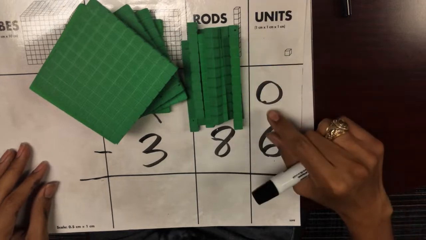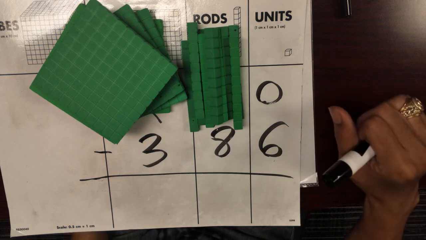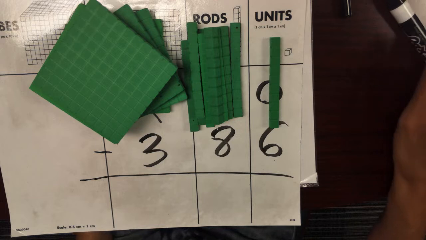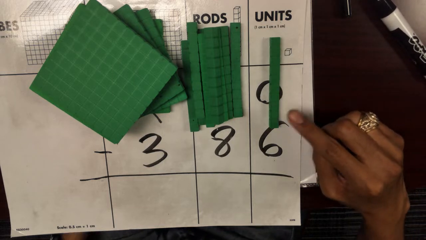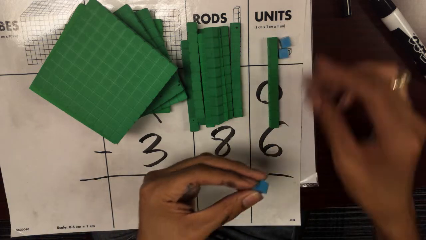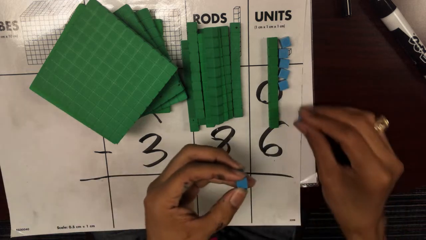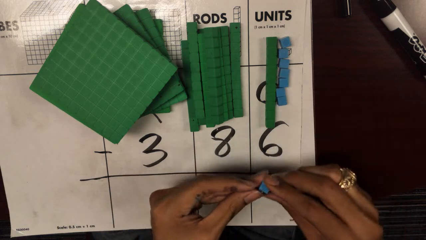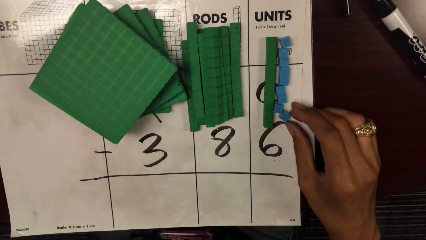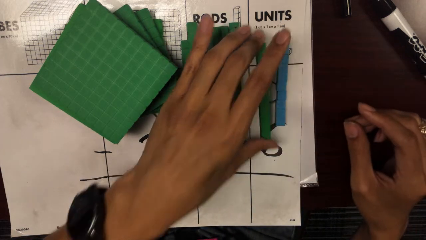I need to start in the ones place again, but do I have anything to take away from yet? No. But do I have something to borrow from next door with? Yes. So let me borrow a rod and let me put it over here in the ones place. Only units can fit in the ones place. So now I need to figure out how many units I can trade this rod for. That's 1, 2, 3, 4, 5, 6, 7, 8, 9, 10. I can trade this rod for 10 ones.